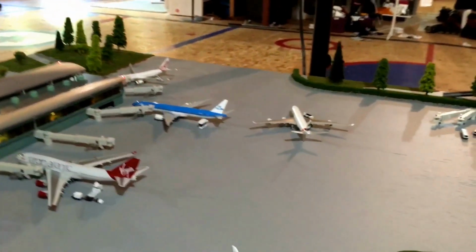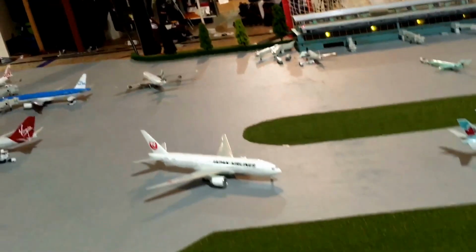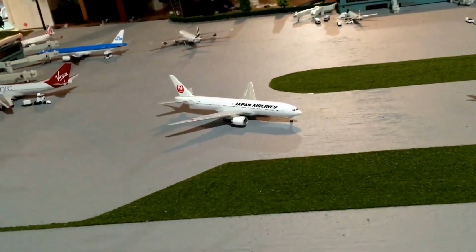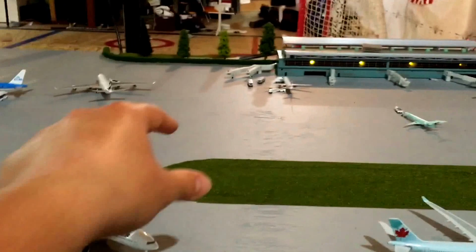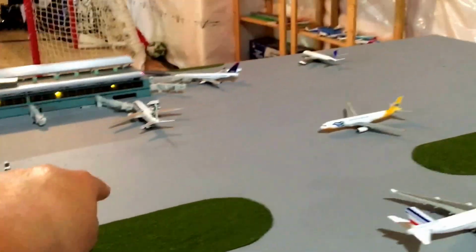Well, it might not even look realistic, so we just didn't put that in because that would look weird. And if we had it going this way and the planes turn around, this is only a one-way thing, so that wouldn't work.